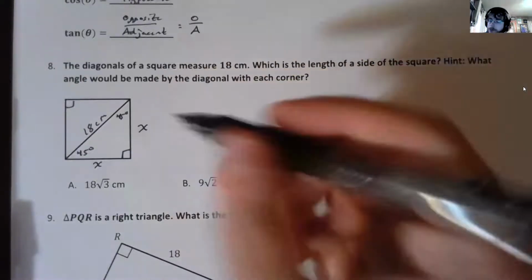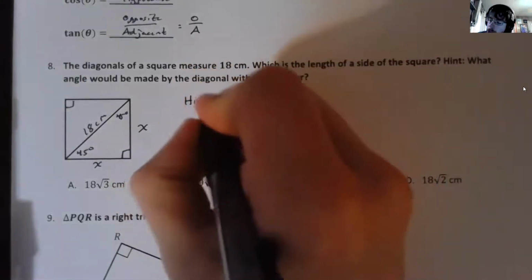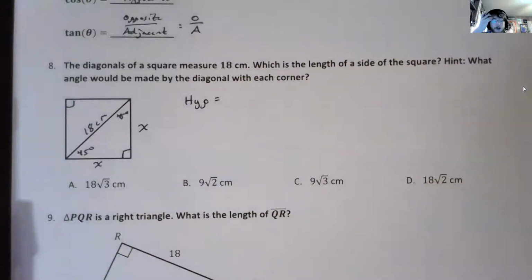Well, we don't know the legs, but we do know the hypotenuse. So we're going to do it 2 ways. We're going to do it with the 45, 45, 90 properties as well as trig, okay? This is why I say most people prefer trig, because with trig you do the same thing every time, whereas the special right triangles are special cases.